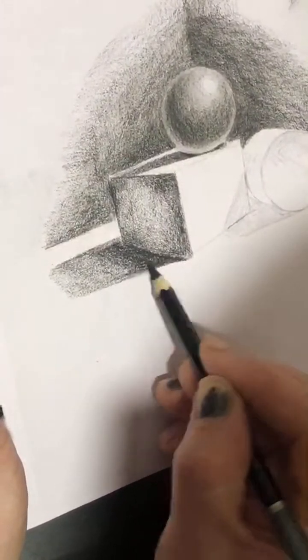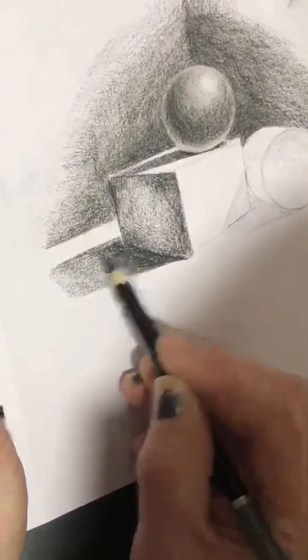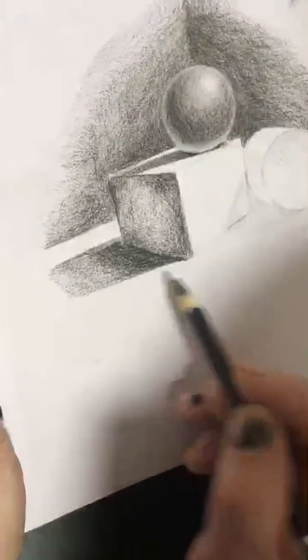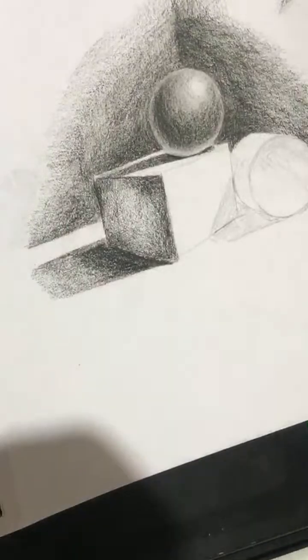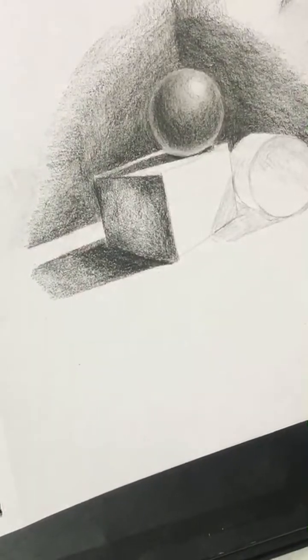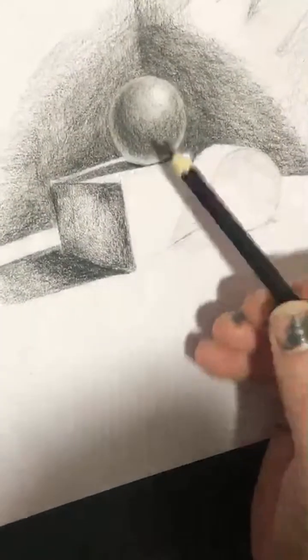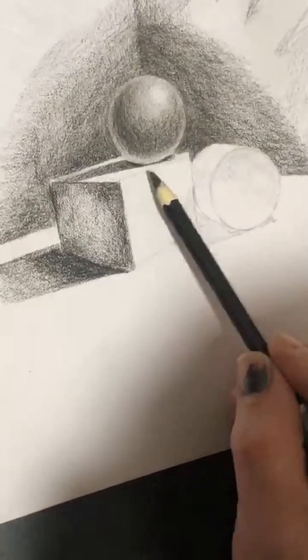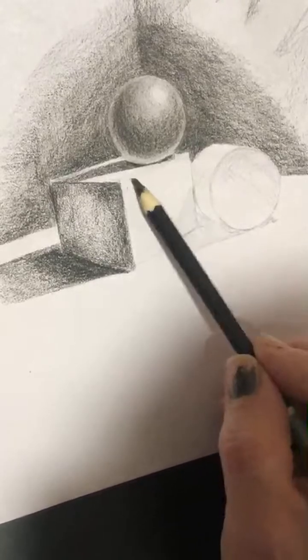You're probably sick of me saying it, but go darker, it always looks better. It looks more dramatic when you go darker. So this needs to be darker than the top. The top one's got all the light.